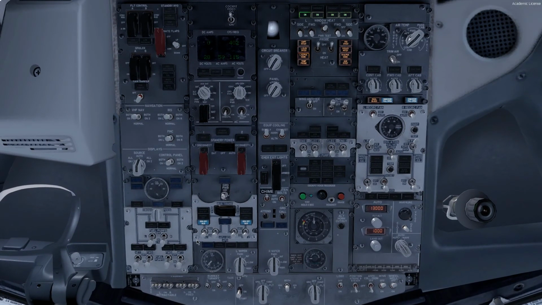There she is. Engine generators 1 and 2 on. APU bleed switches 1 and 2 are off. Pack control switches set to auto. Isolation valve set to auto. Probe heat left and right on. Wing and engine anti-ice none required at the moment.